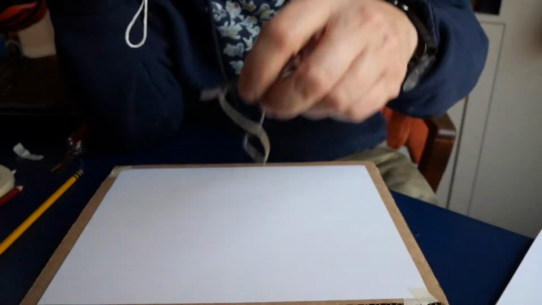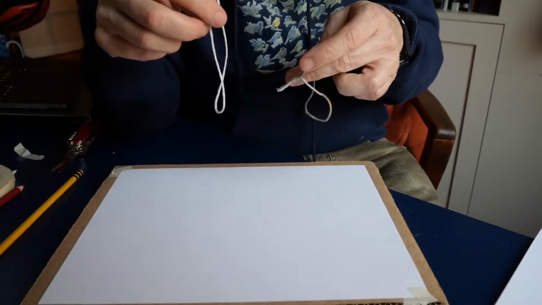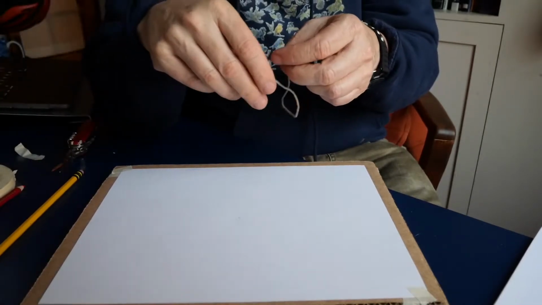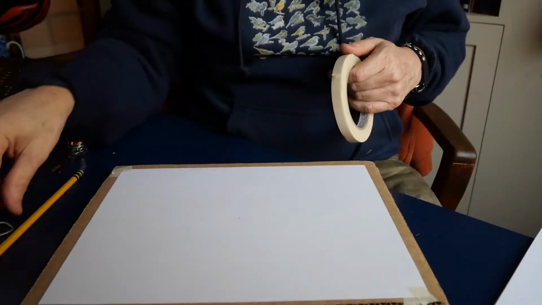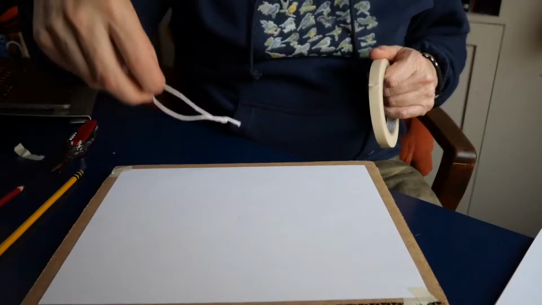So you need to make these loops of string. 1 loop is sufficient. Obviously, I just have 2, so I said 2. I made it plural. You need to make a loop that you can then use to draw your shapes. Again, we have our paper. We made our loop. I'll use the fresh one.